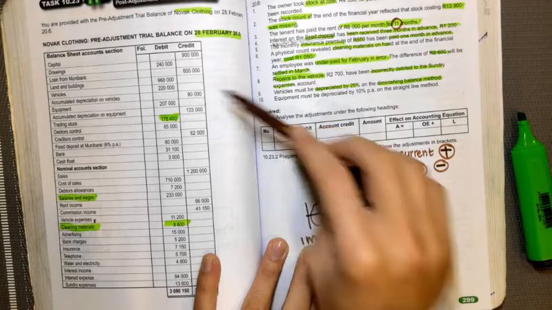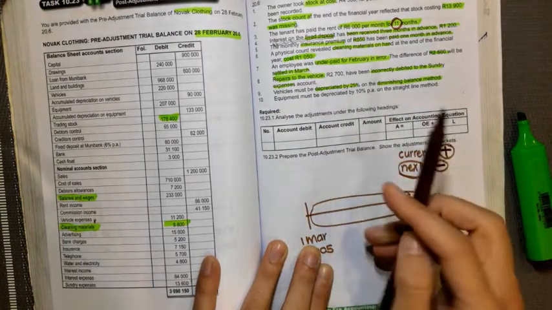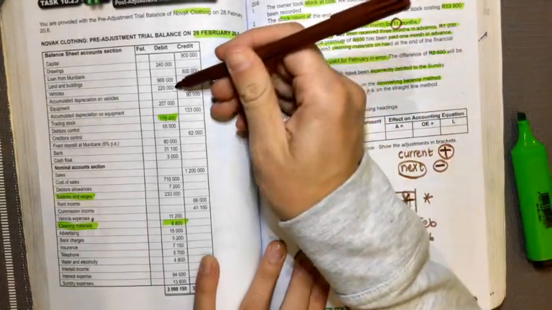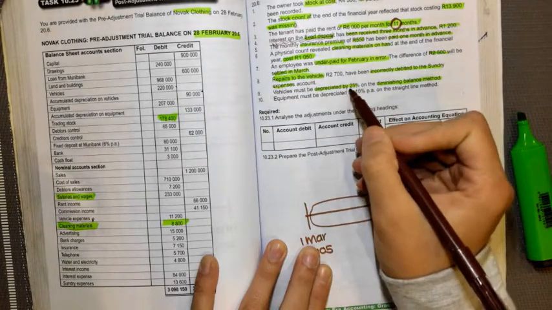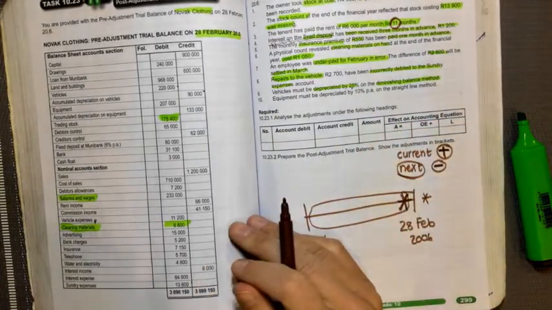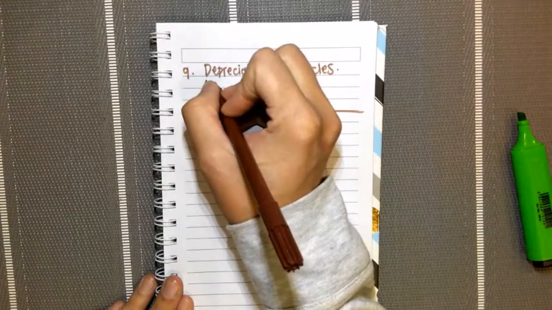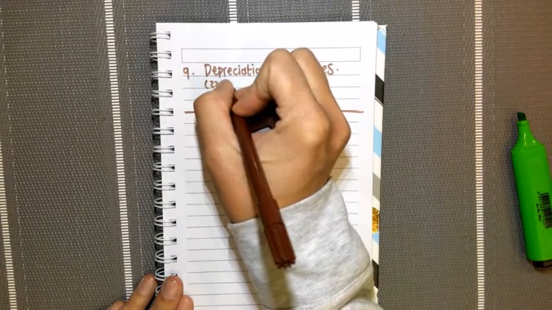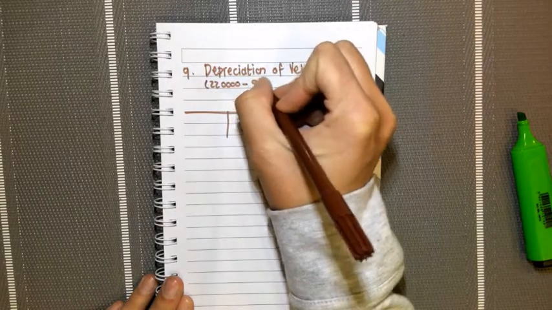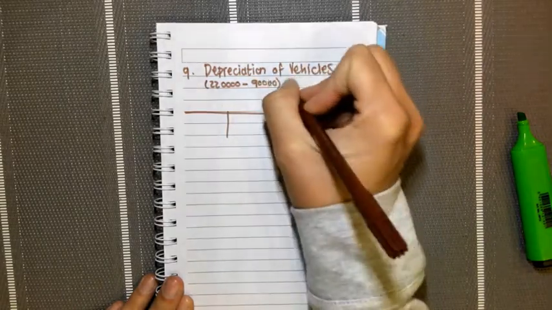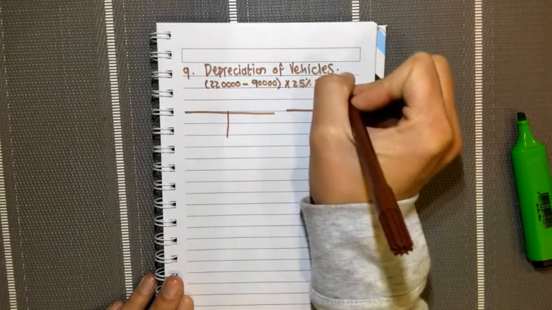It's cost minus accumulated depreciation, then you multiply it by the percentage. It will thus be cost, which is 220,000, minus accumulated, which was 90,000, multiplied by the percentage, gives you 32,500. Okay, please ensure that you type it in brackets in your calculator.